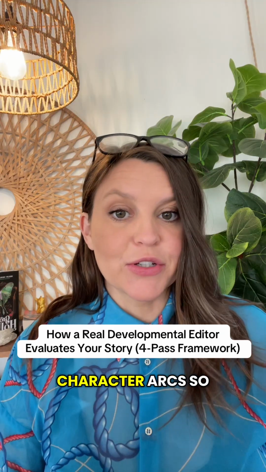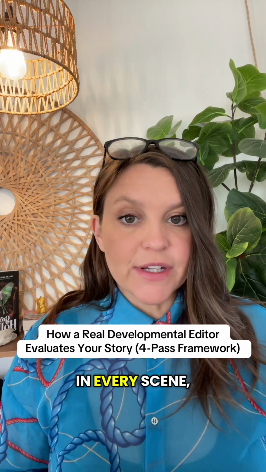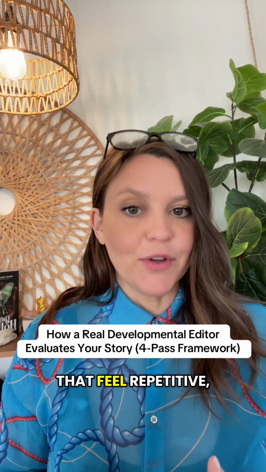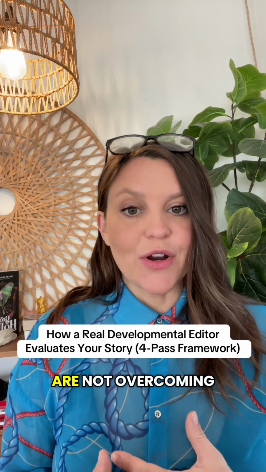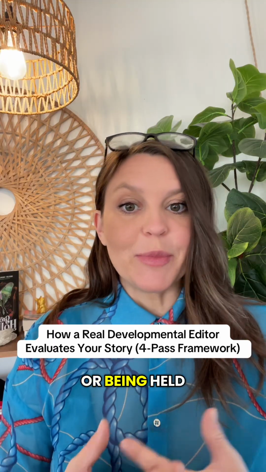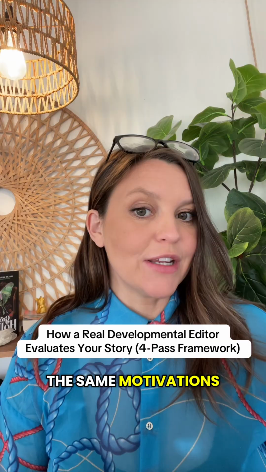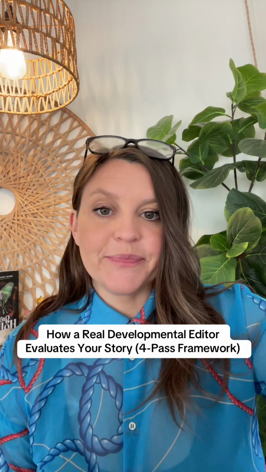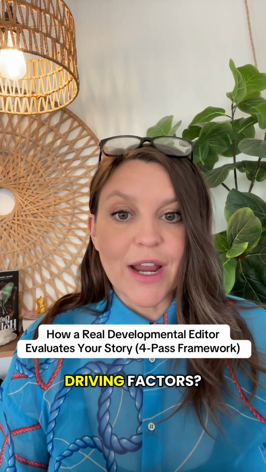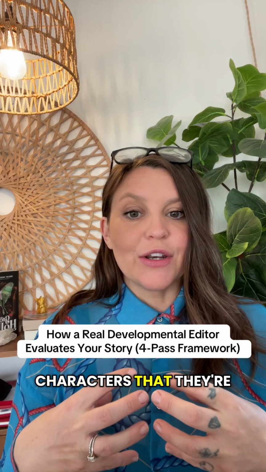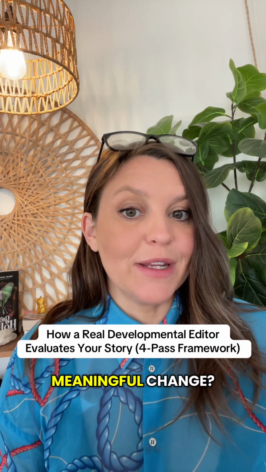These are your character arcs. So in every scene, are your characters' journeys moving forward? Are there scenes that feel repetitive where the characters are not overcoming something or being held back by something? Are they having the same motivations throughout the story? Do they have driving factors? And what is it about the characters that they're going through that create this meaningful change?